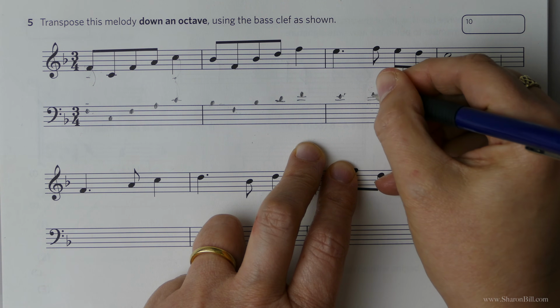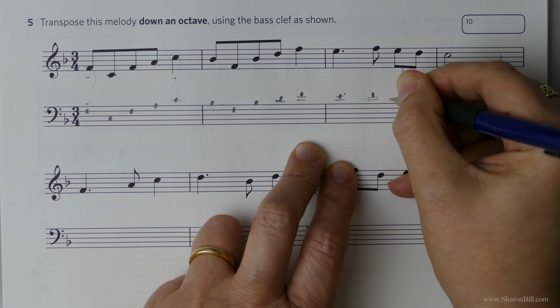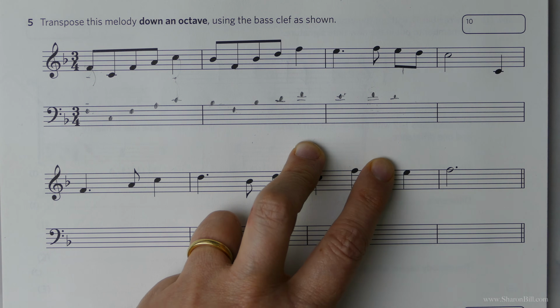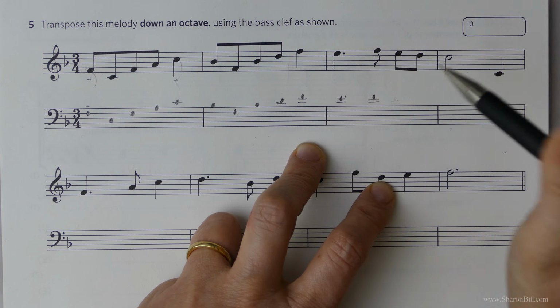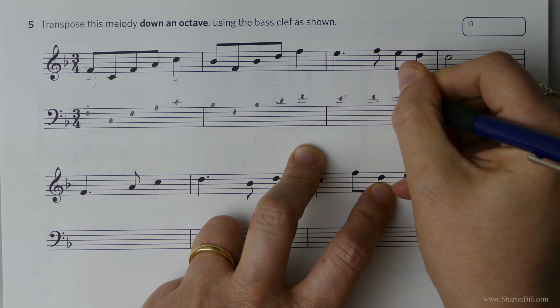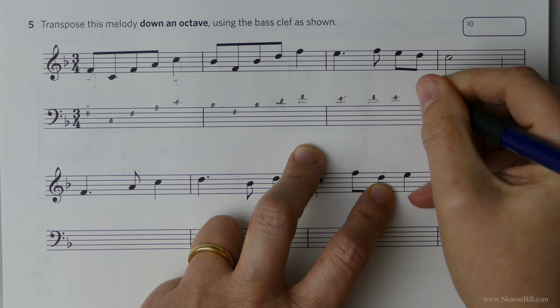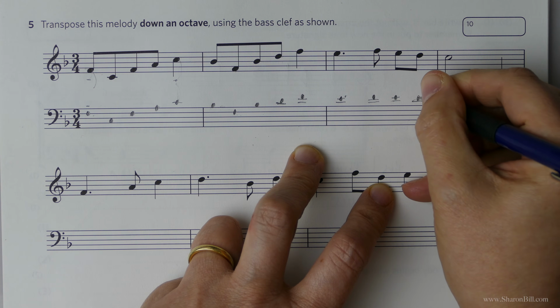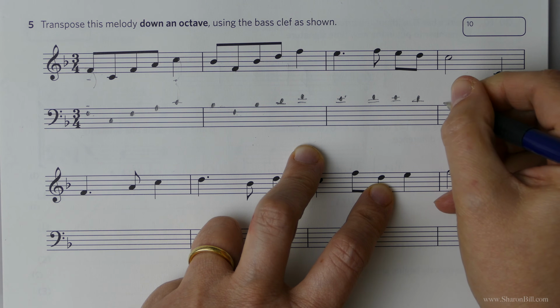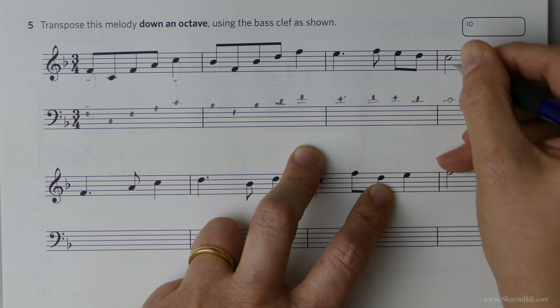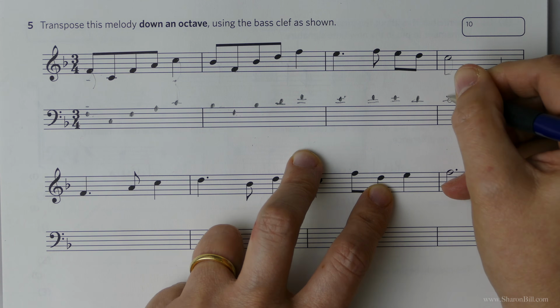There we go. Down a step back to the E. Oh, dearie me. It's a good job there's an eraser there. Down a step to the D. Down another step takes us to middle C.